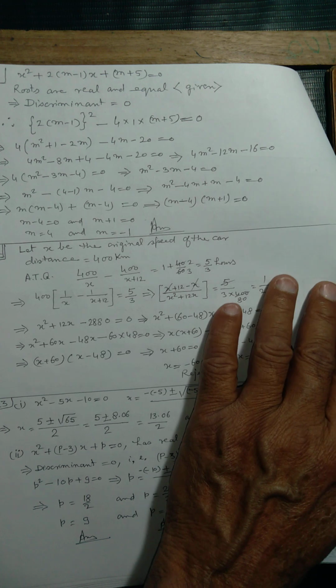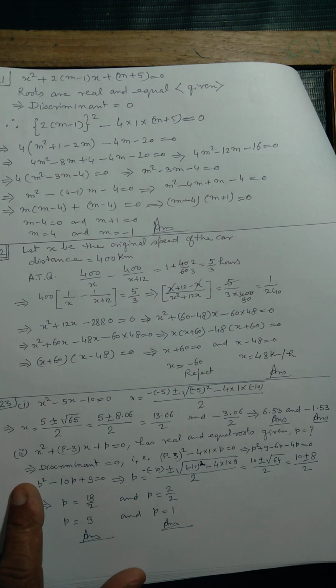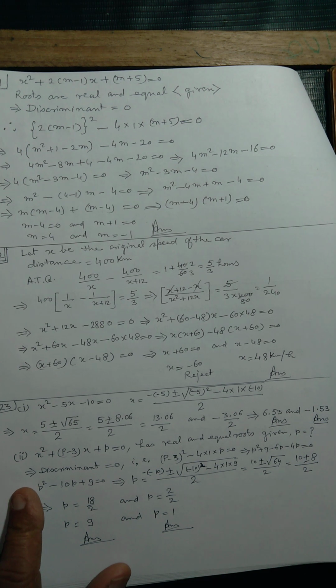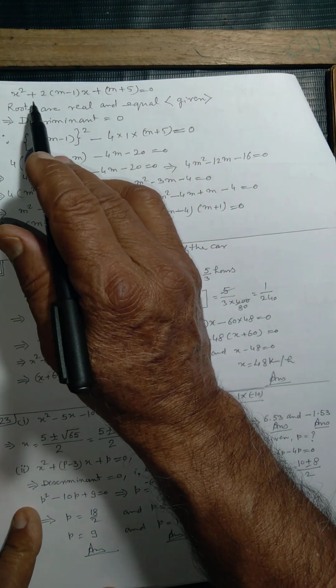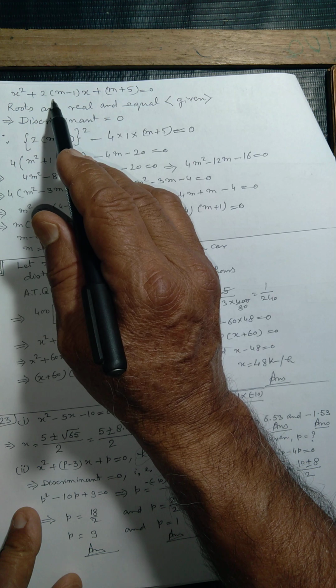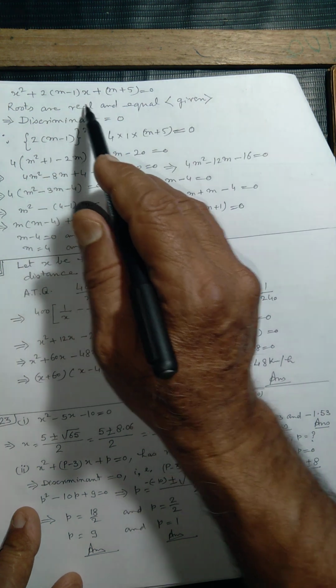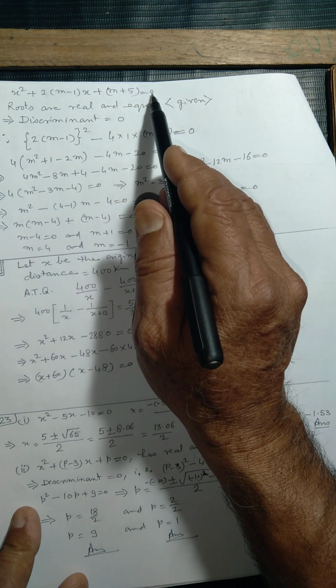Question number 21 states that without solving the following quadratic equation, find the value of m for which the given equation has real and equal roots. You see, I have written the equation x square plus 2 inside the bracket m minus 1 x plus m plus 5 equal to 0.